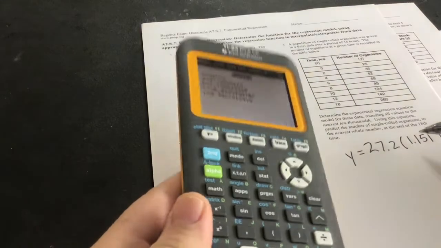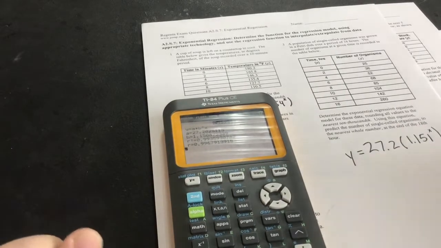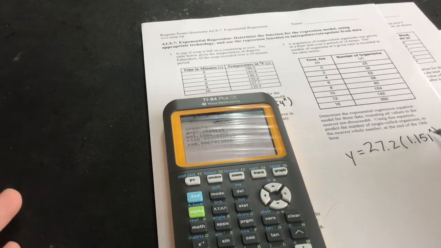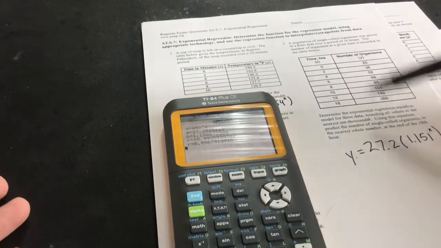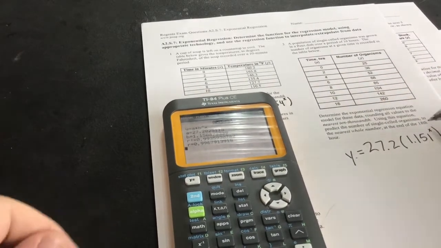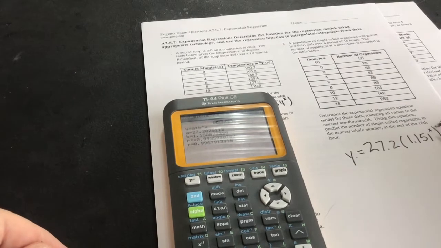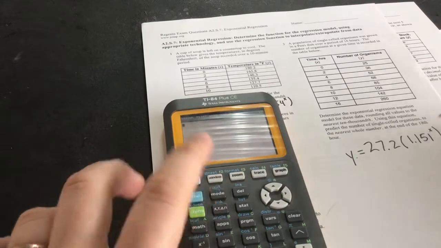Now this wants us to find out how many single-celled organisms there will be at the end of the 18th hour. So let's take a look first. What is x, what is y? Well, our x list, or the left-hand column, is x, the time in hours. Y is the number of organisms. So if it's giving us a time, then that means we need to replace the variable that represents time. So we're going to replace x with 18.